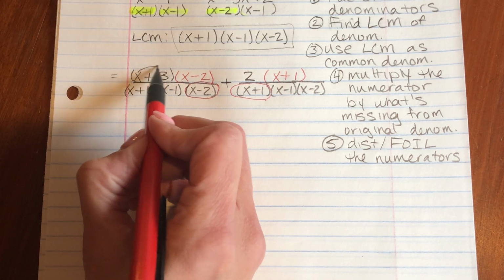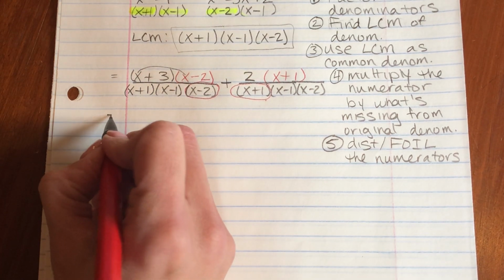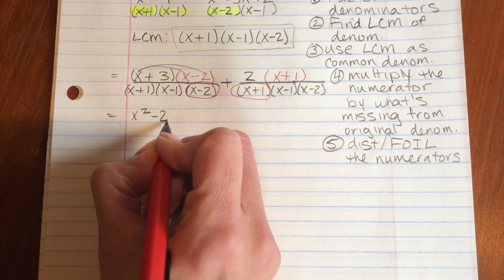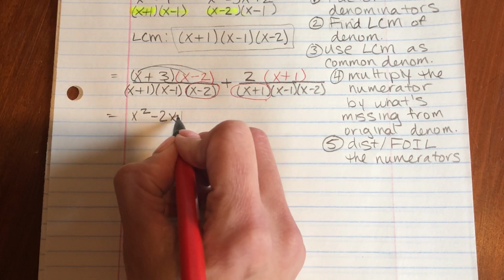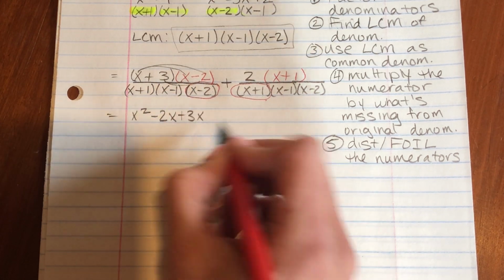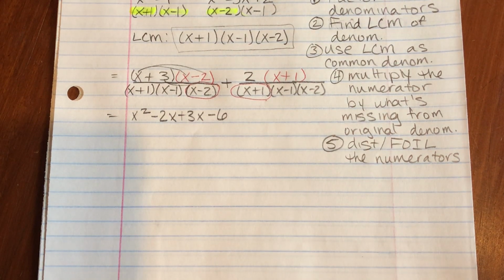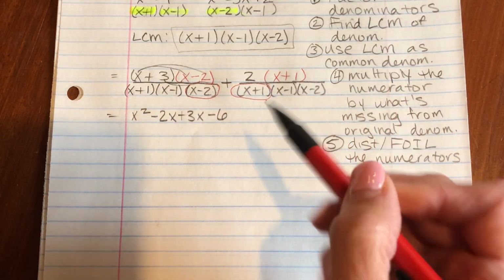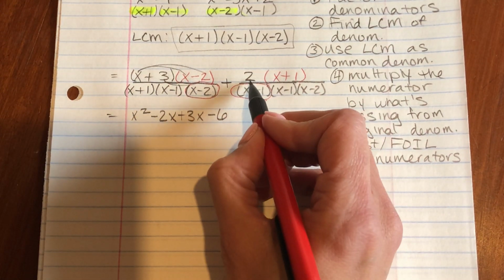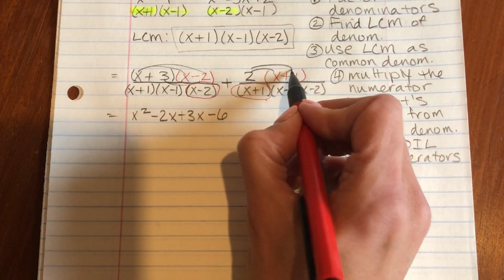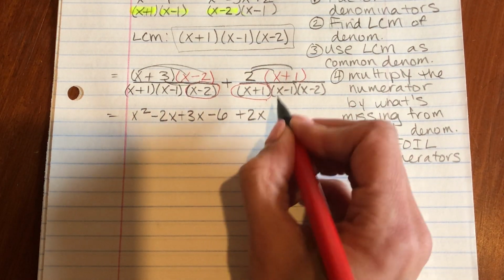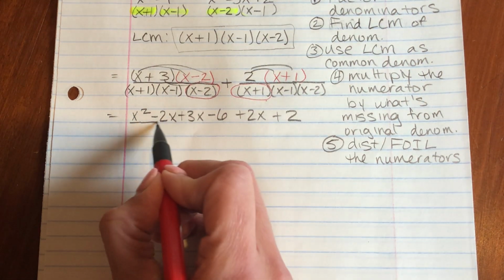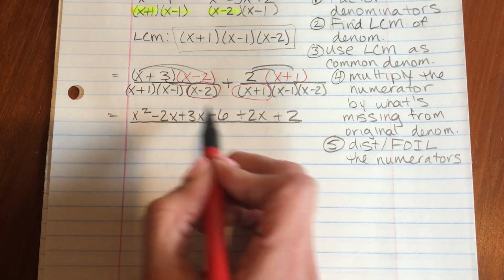So I'm going to do x times x, x times negative 2, 3 times x, 3 times negative 2. All right, now I'm going to move on to my other numerator here. And this one's going to be distribute the 2. So it's going to be plus 2x and then plus 2. And that's going to all go over the LCM.